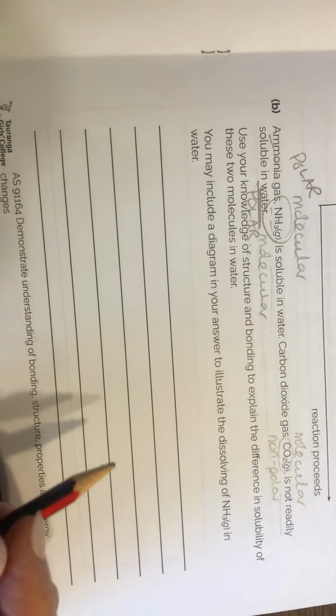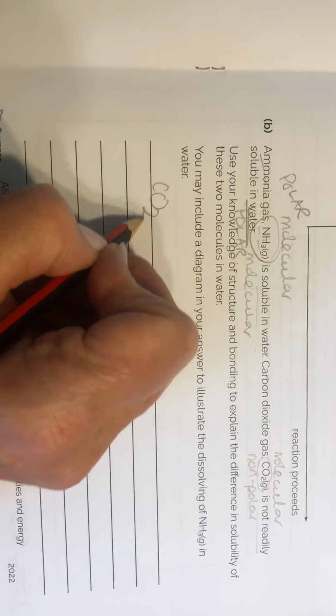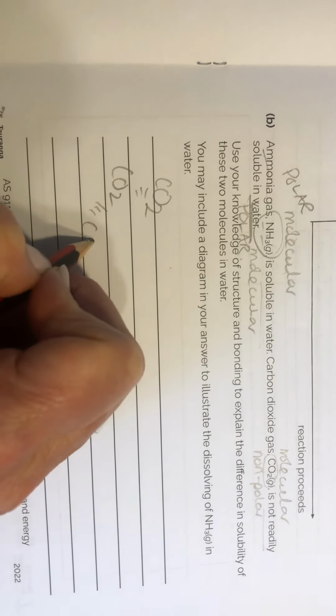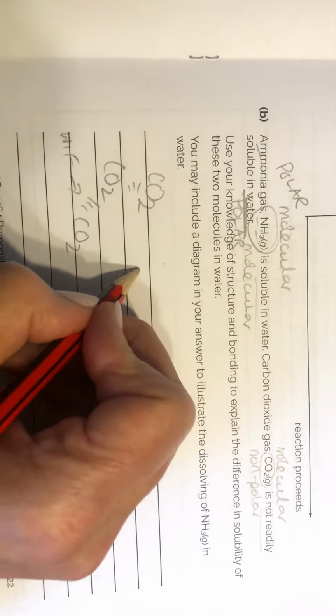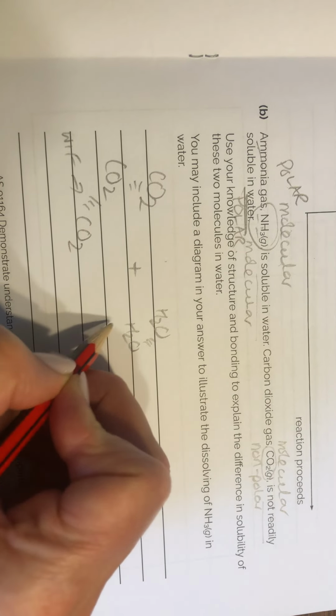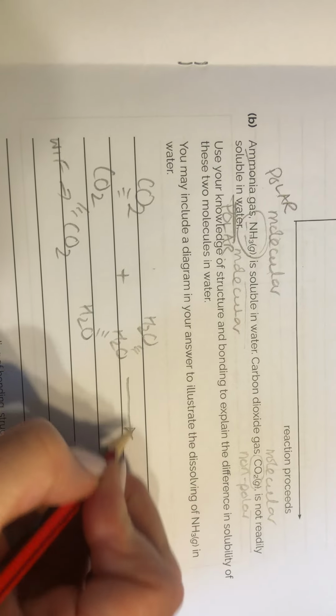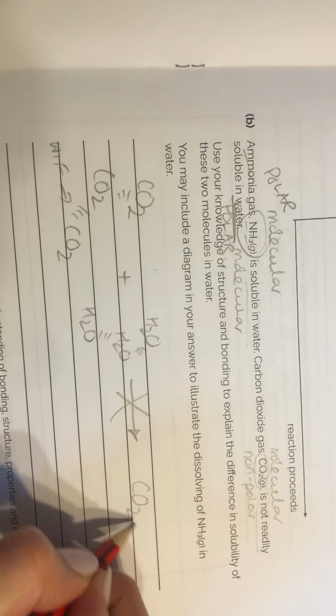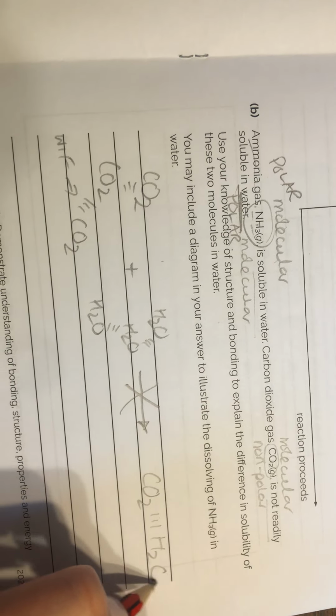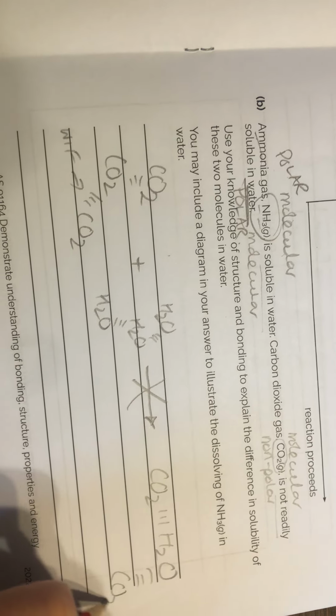So let's take the CO2. So there's some CO2 molecules, and they're bonded to each other by some kind of force. All right, we're trying to add it to water. There's lots of water molecules, and they are bonded to each other by some kind of force. This does not happen. Okay, if it did happen, what we would be expecting to see is that the CO2 and H2O are all bonding to each other.